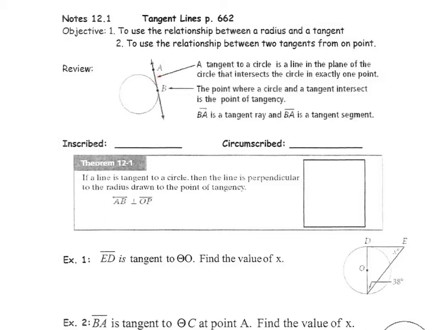Now the point where that line touches the circle is called the point of tangency. Okay, so I know we talked about the SOHCAHTOA tangent. This just means it grazes. It's not the relationship between the two sides, that kind of tangent.